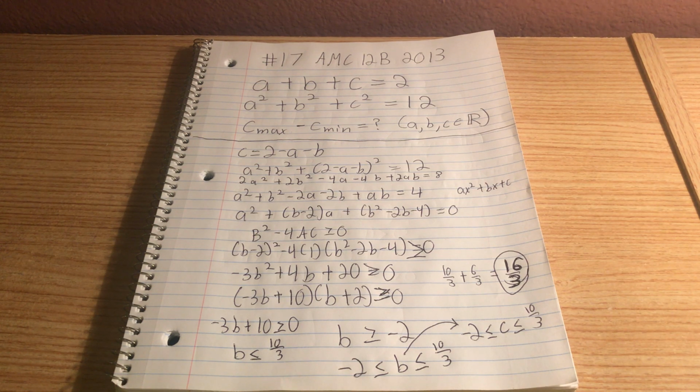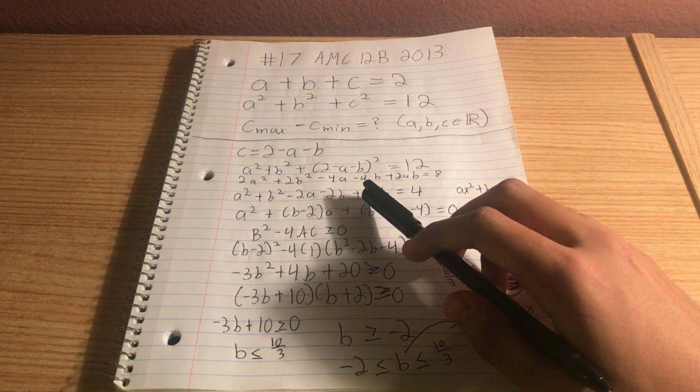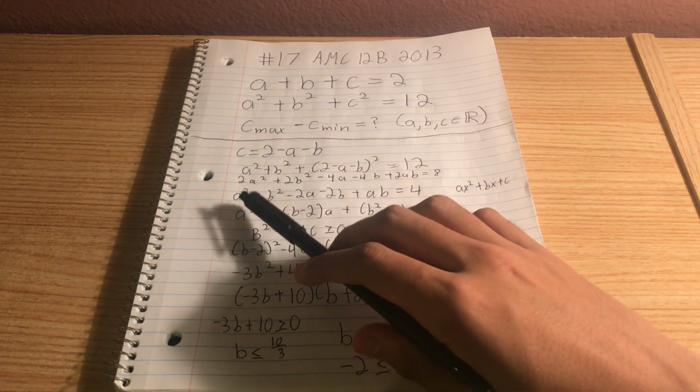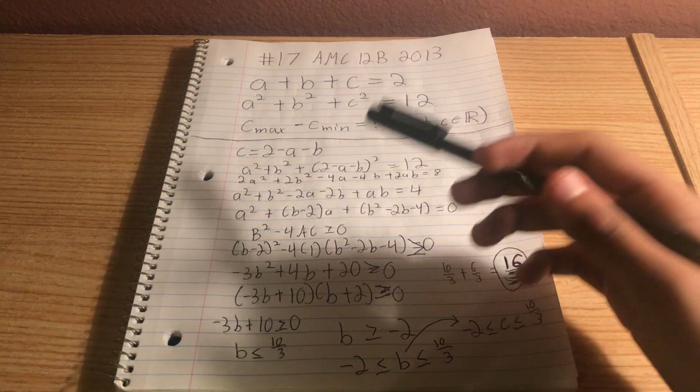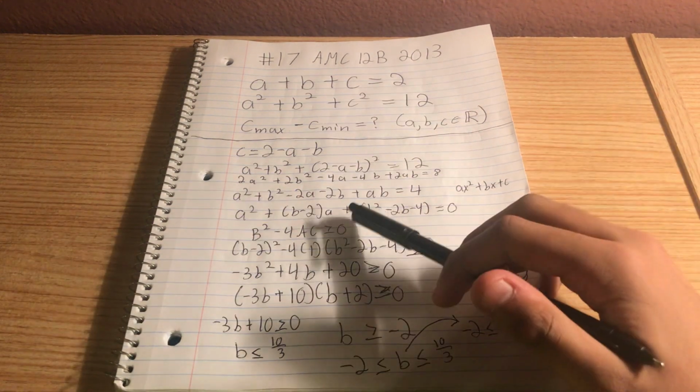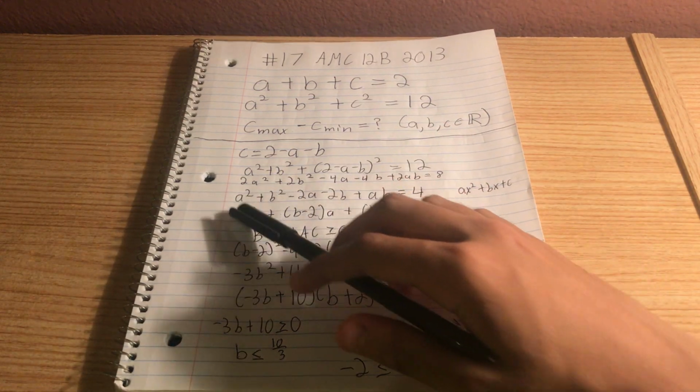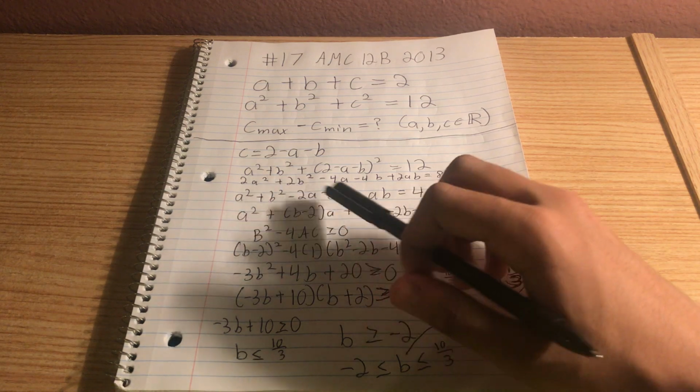Wow, so now you have two variables, and what you have to do now is a rather common AMC trick, in which even though you have two variables, you make a quadratic equation out of it. The quadratic equation only assumes that there's one variable, which is exactly what we have to do here also. We have to assume that one of these variables, a or b, is just a constant. In this case, we can assume that a is the variable and b is the constant.